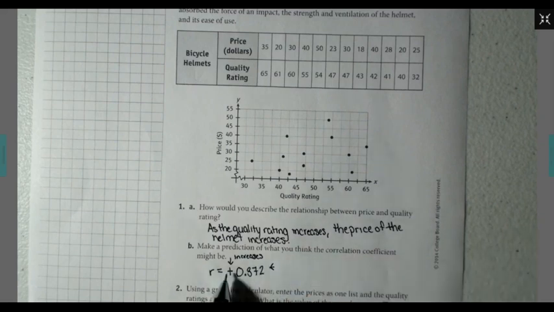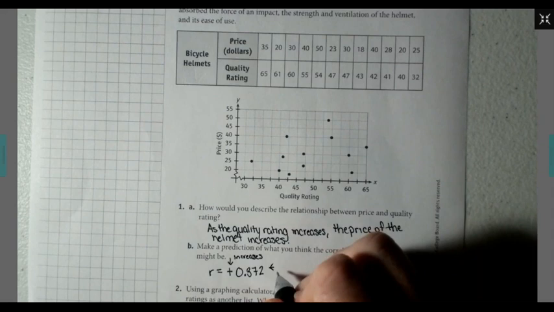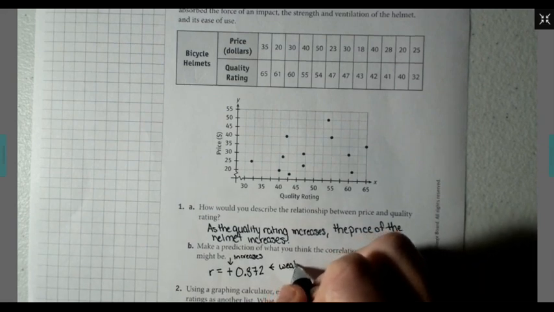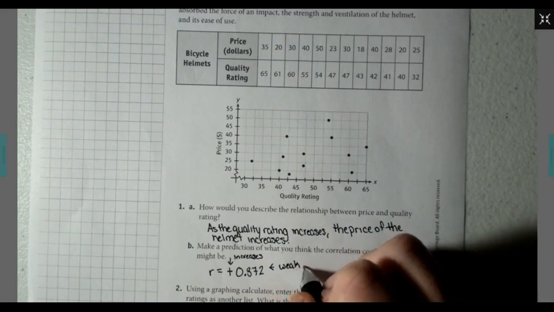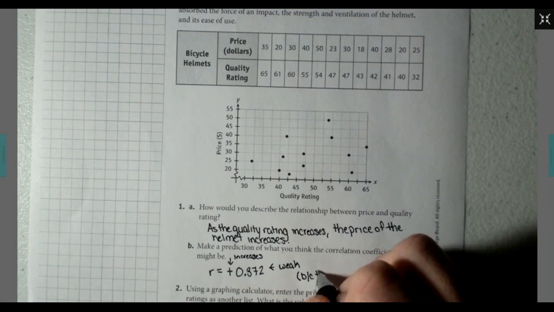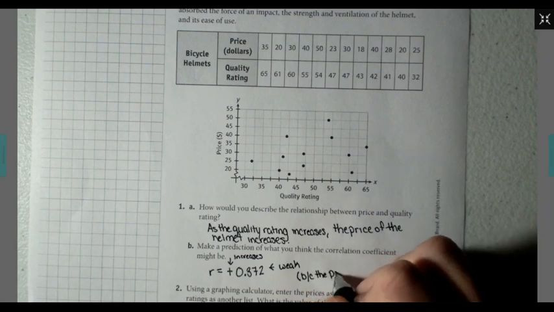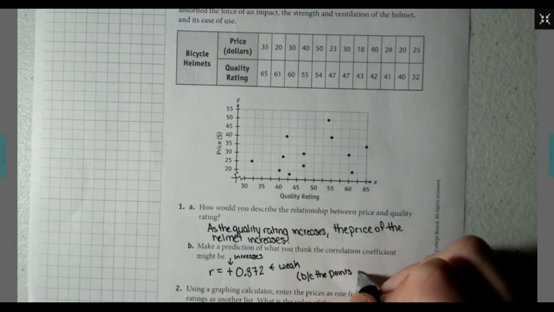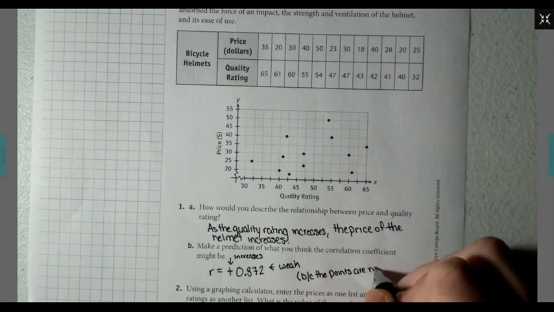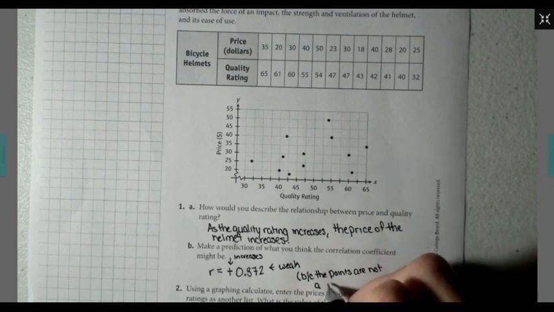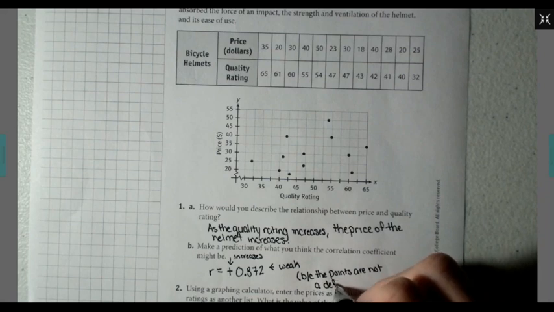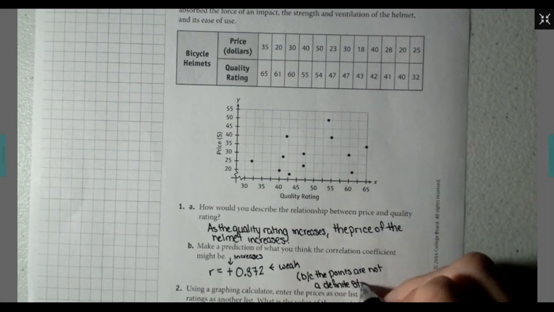All I know is that it's positive, or that it increases, and I also know that it is a weak correlation, because the points are not a definite straight line.